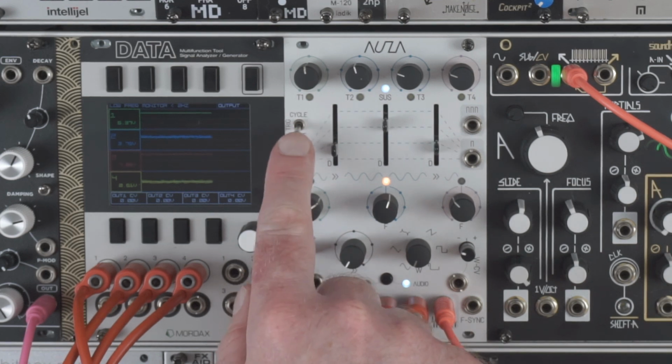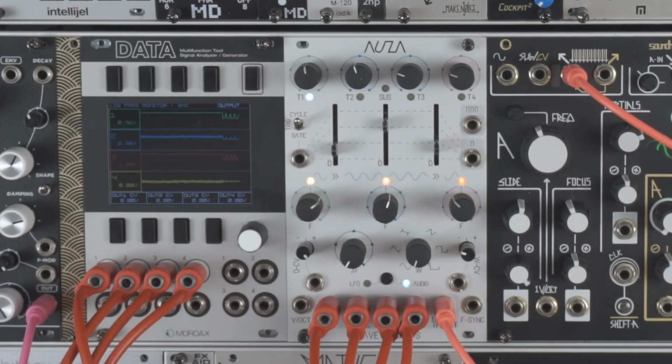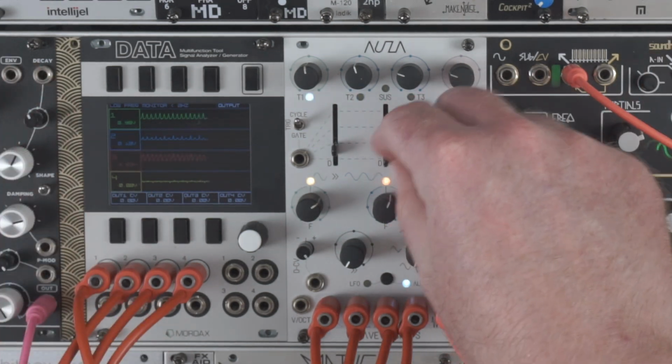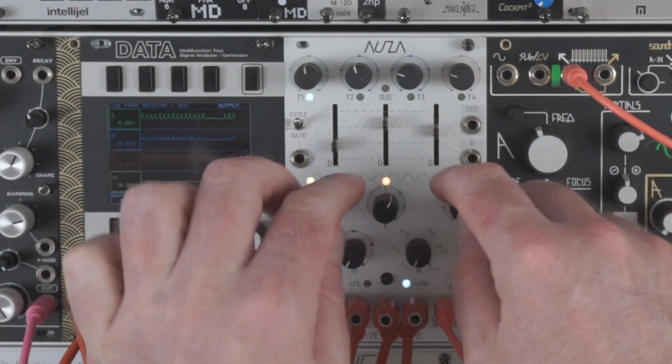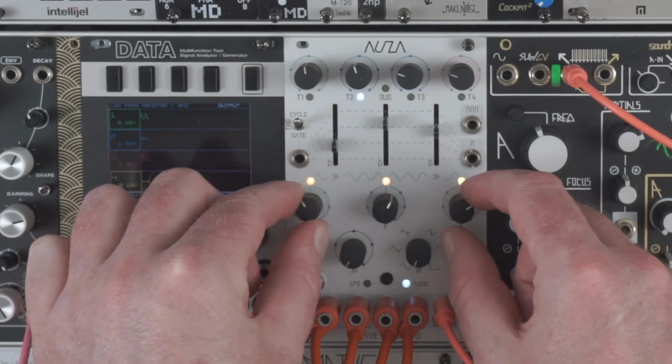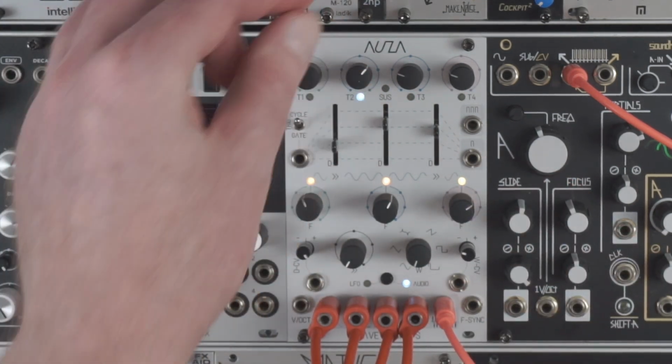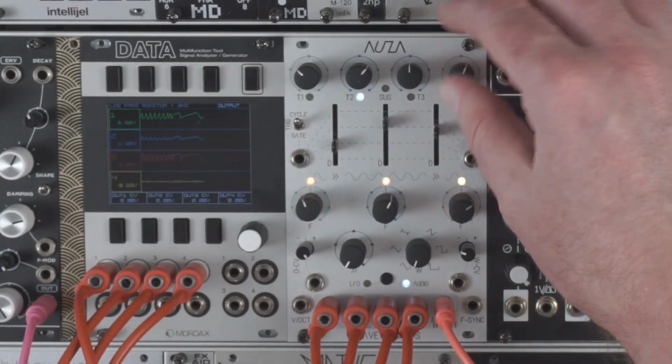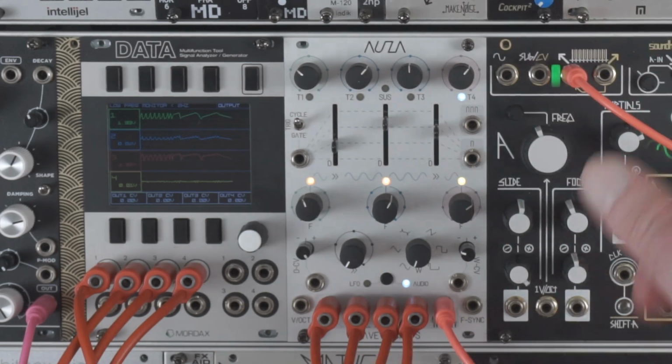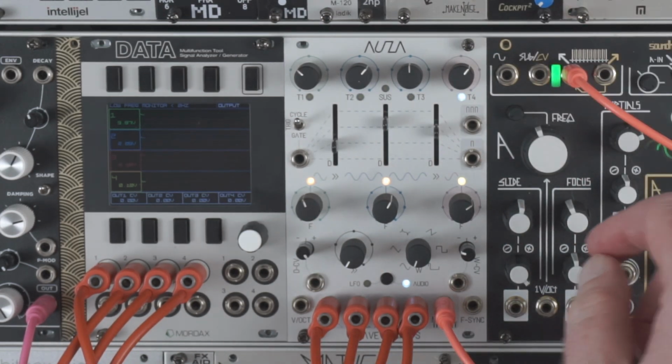Now if I just put this in cycle mode, what's happening here is we are hearing time happening here. So I've got no clock going in here, this is just it cycling around.